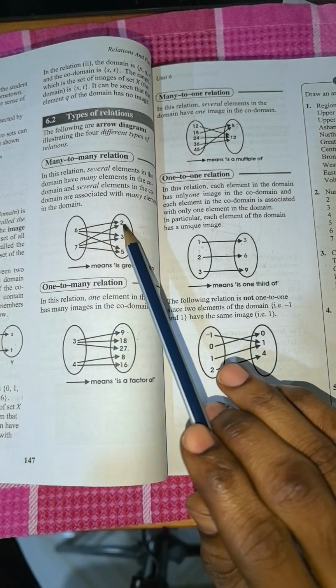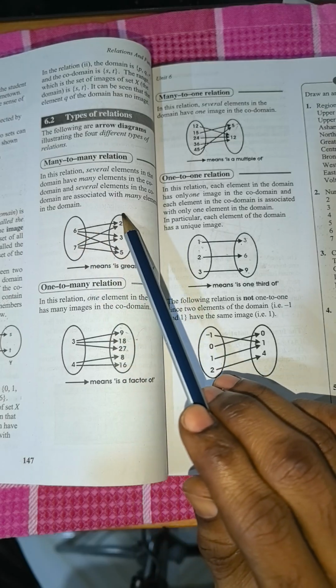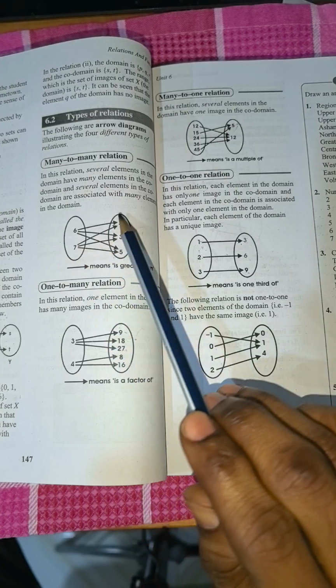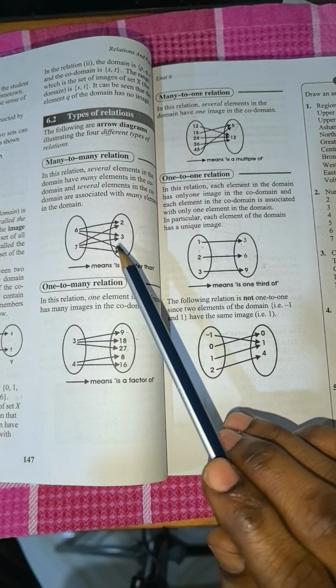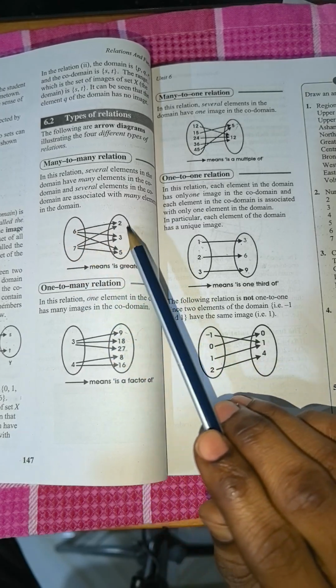So look here. 6 is connected to 2, connected to 3, connected to 5 here. Now 7 again is connected to 2, connected to 3, and connected to 5. So many here, connected to many.